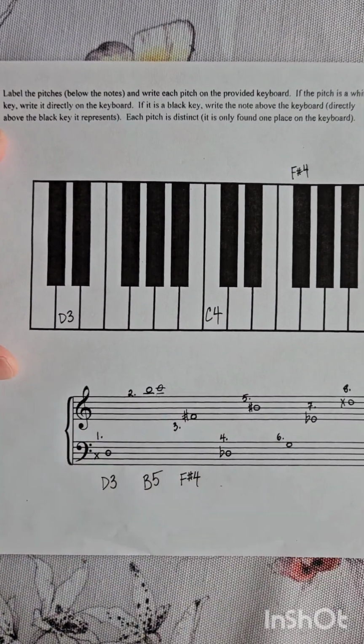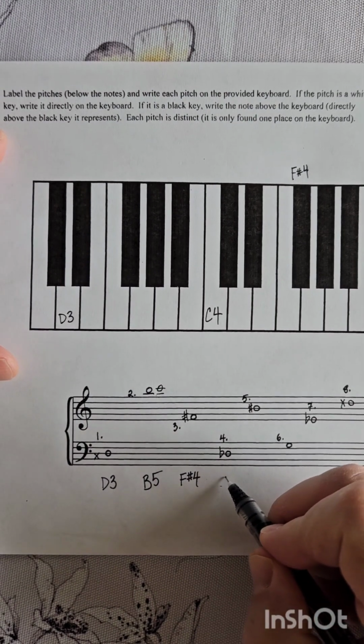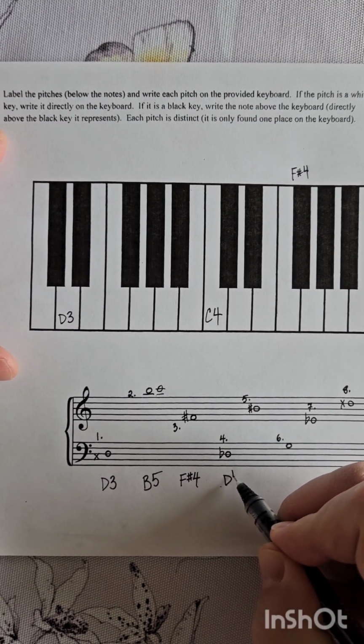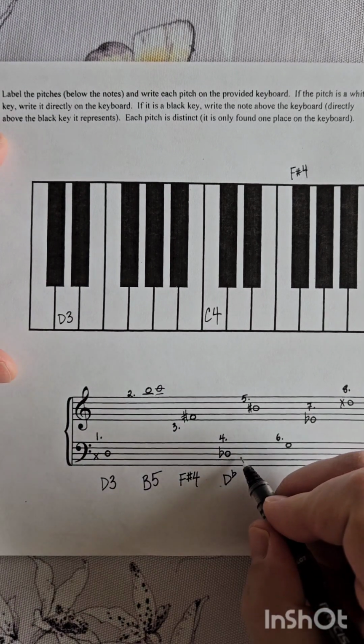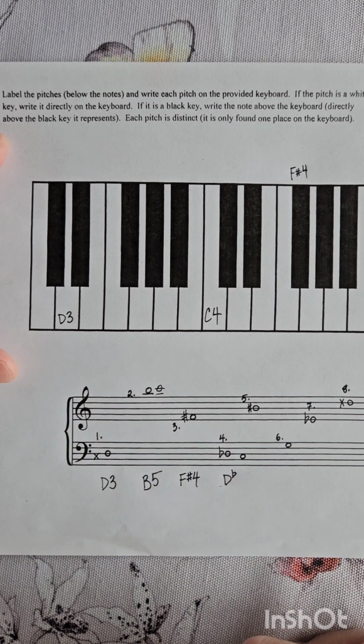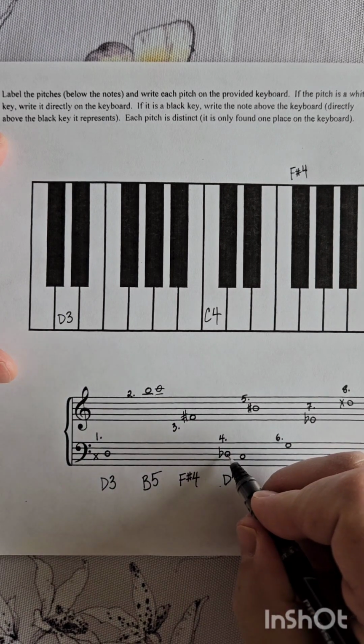Number 4 in the bass clef, that is a D. It's a D flat, more specific. Don't forget your accidental. The closest C is right here. That is C3. So this is D flat 3.